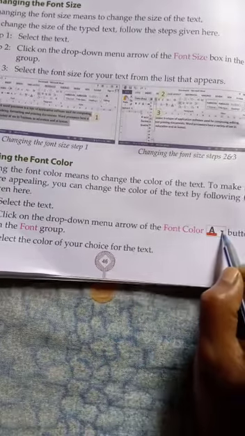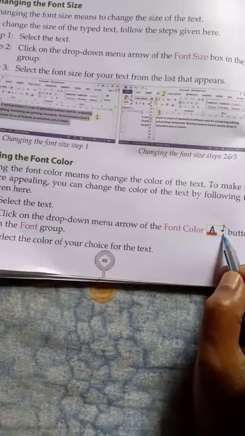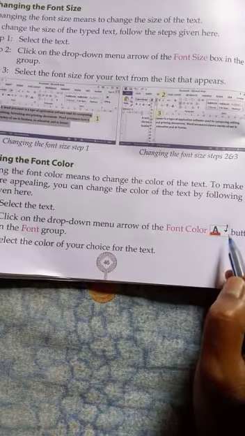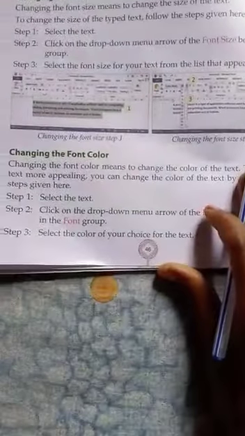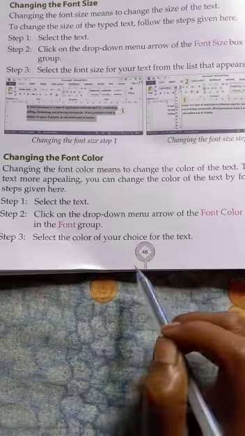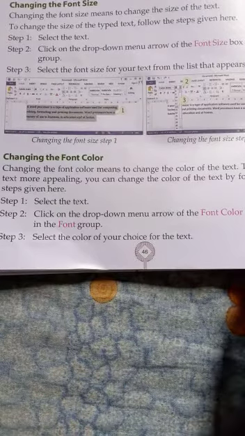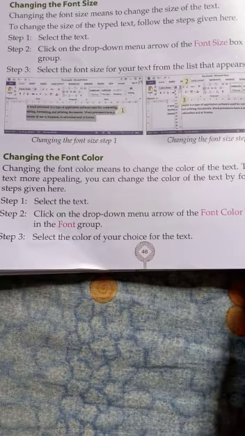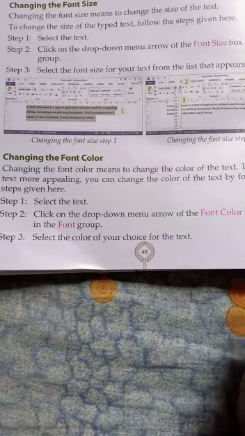So it is the drop down arrow of font color. So you click on it. Then step 3, select the color of your choice for the text. Then you choose the color. Suppose you choose green color, then your selected text will be changed into green color.